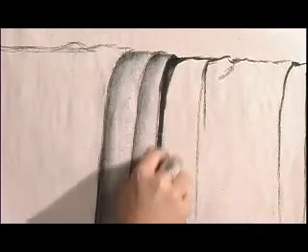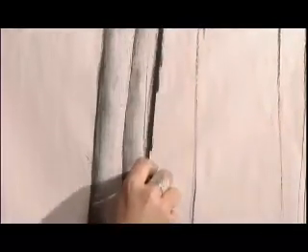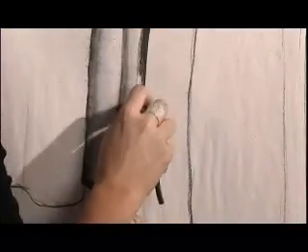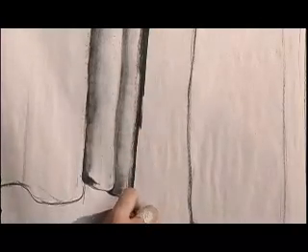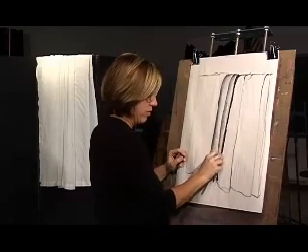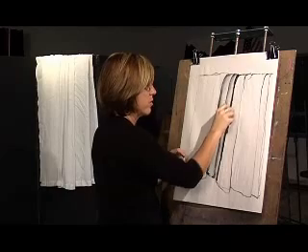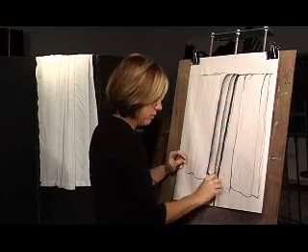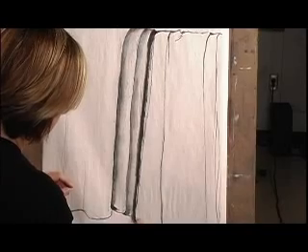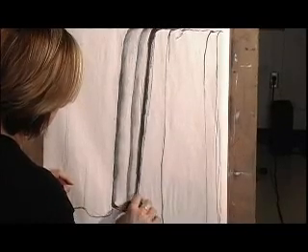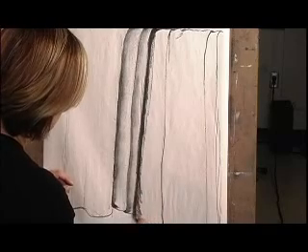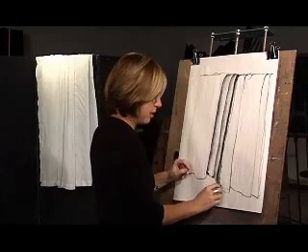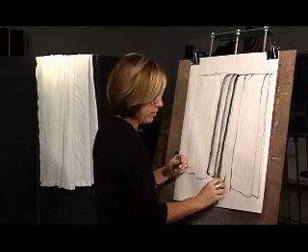This is where the fabric is going behind one of those more bulging folds. And it's fading out across this form. This one's a bigger one, so I'm having to observe down at the bottom exactly what is happening down there.